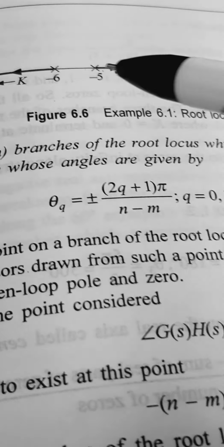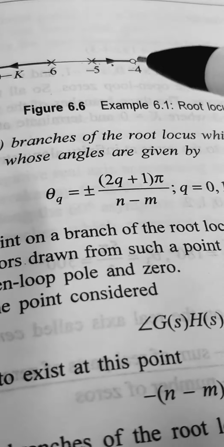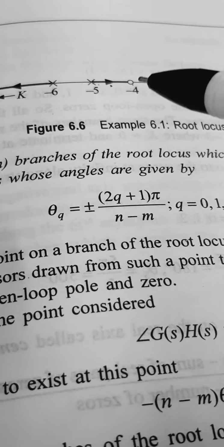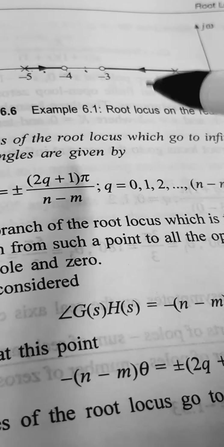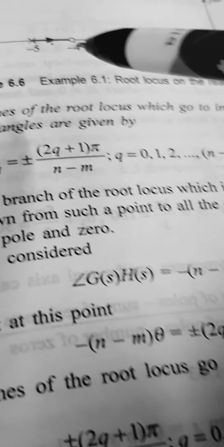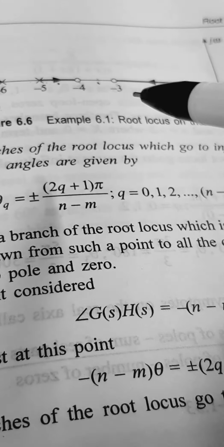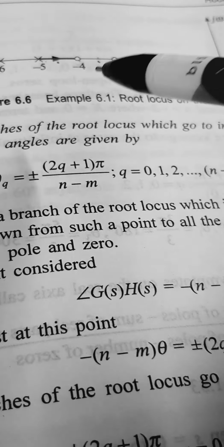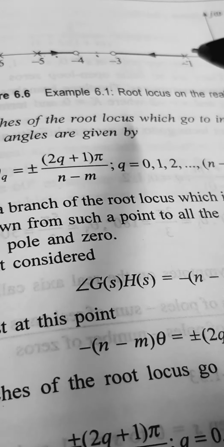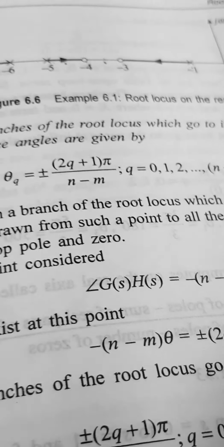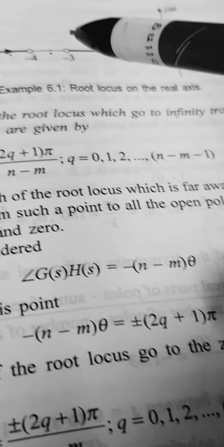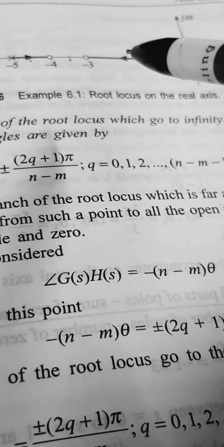Here it is not, because to the right of this there are 1, 2, 3, 4, so it is not an odd number. When you are considering this segment, to the right of this there are 1, 2, 3, so it is included. For this segment, to the right there are 2, which is not an odd number, so it is not there. Now for this segment, to the right there is 1, so this is included. And you should remember rule 2.